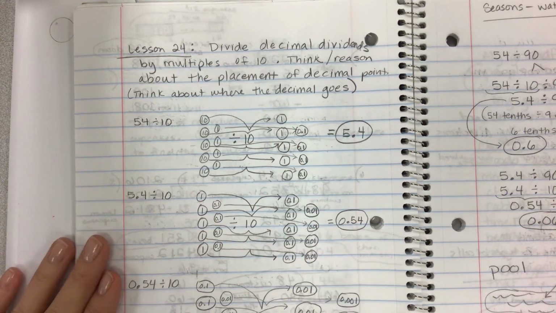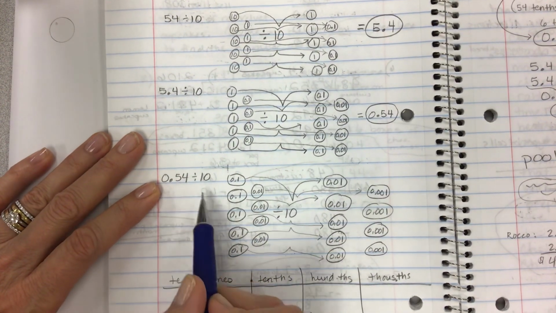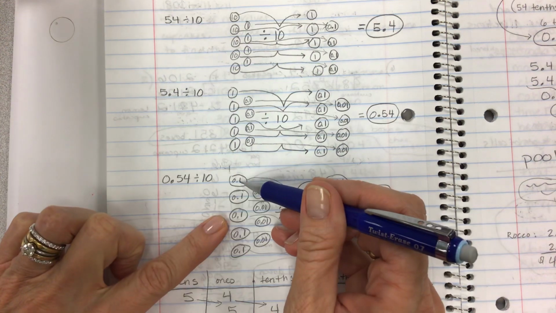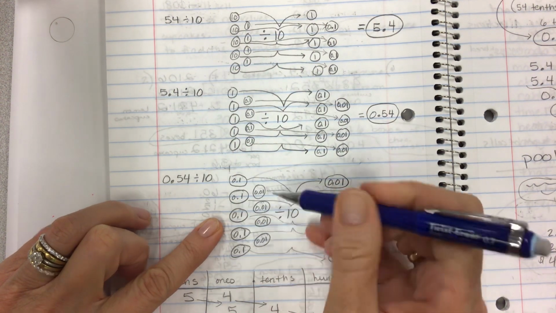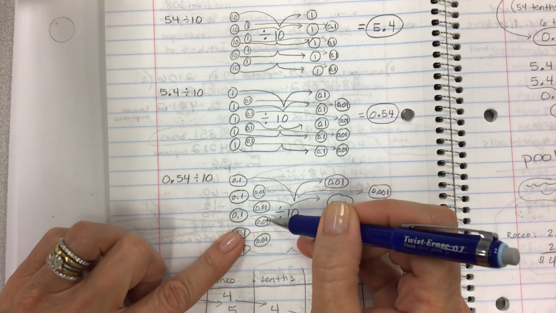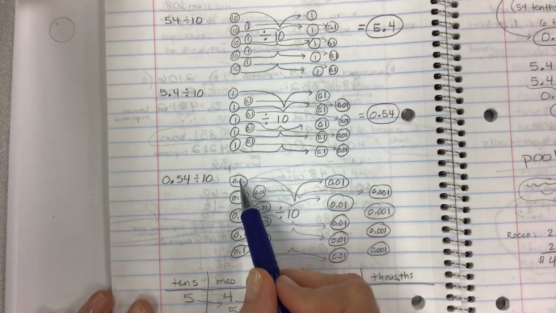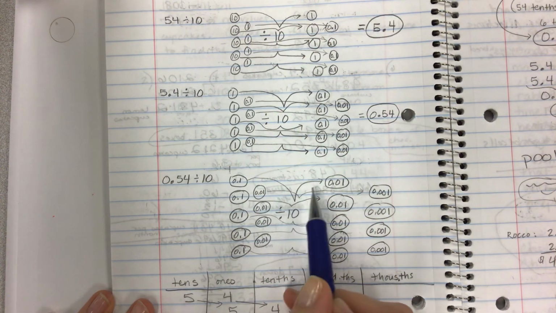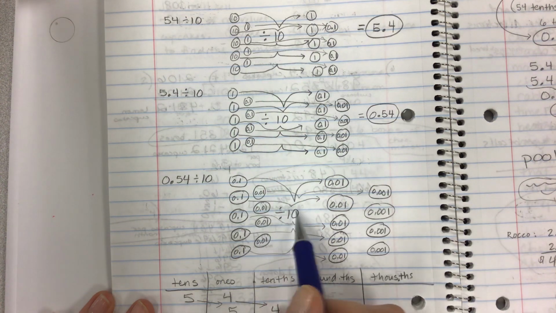So that's what today is all about. So 54 hundredths divided by 10. Take this and break it up again. 5 ones in the tenths place, and then 4 ones in the hundredths place, divided by 10 again. And so you have your 1 divided by 10, and then you just shift it over, and again shift this over.